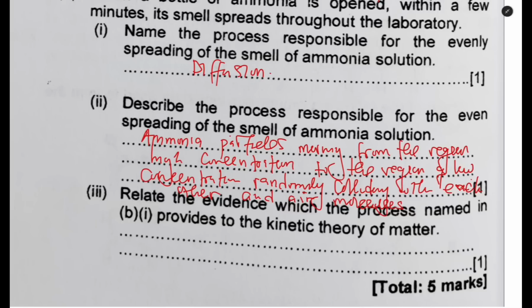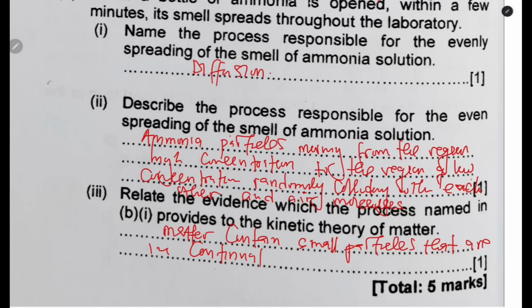So it shows that matter contains small particles that are in continual motion, or the ones that are randomly moving or always in motion. So that is the evidence it provides to the kinetic theory of matter.